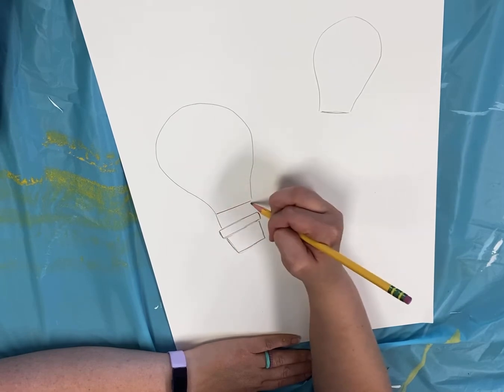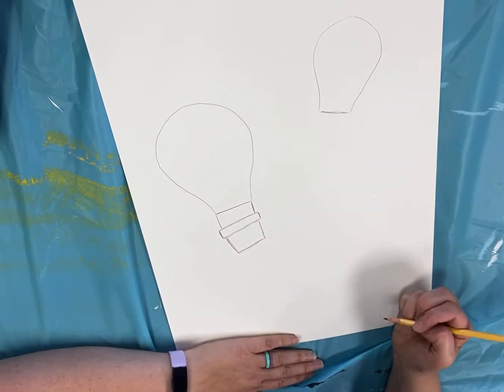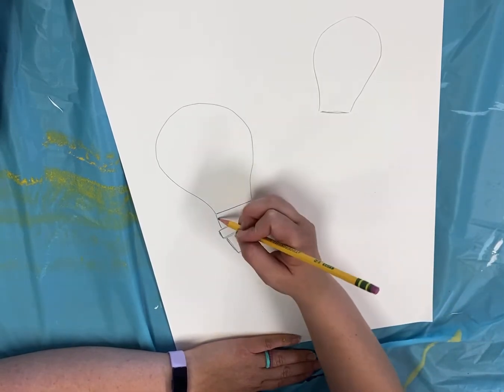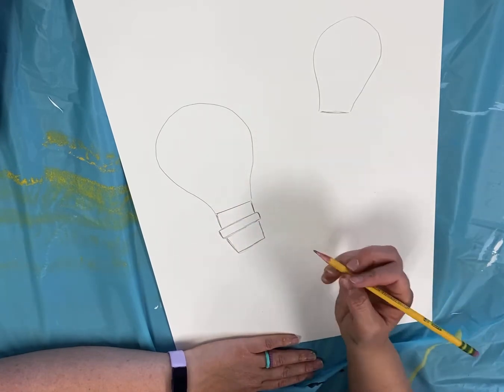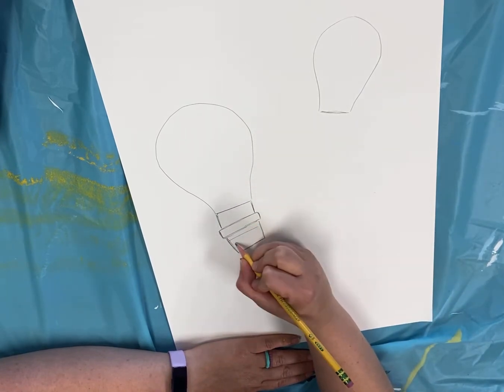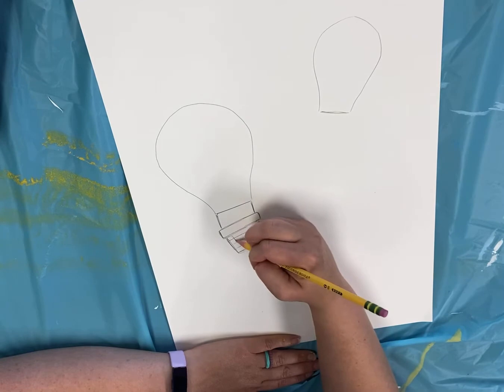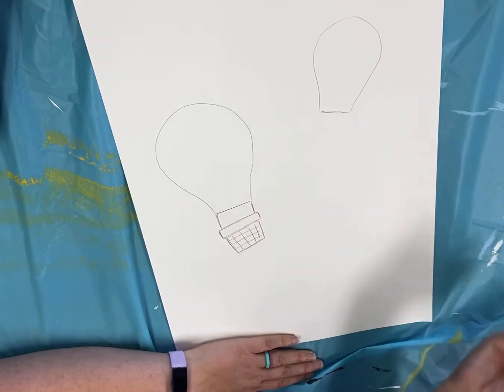And I'm going to connect it on the edges for the string or the rope that connects them. And then I'm going to do some lines for texture in my basket. Okay?